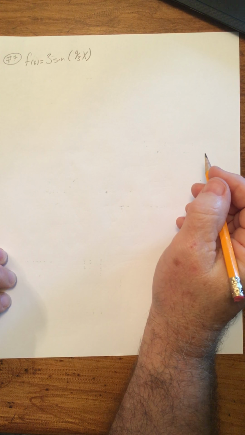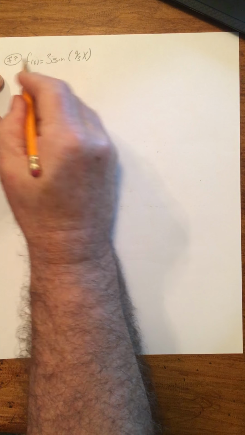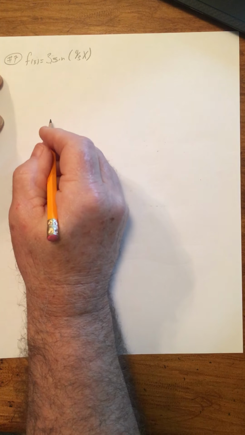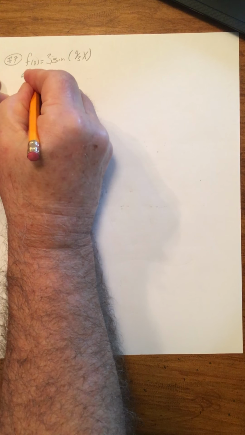All right, continuing on with these graphs we assigned the other day. Number 7 is 3 sine of 4/3 x. Amplitude is absolute 3, which is 3. The shape is a positive sine curve.